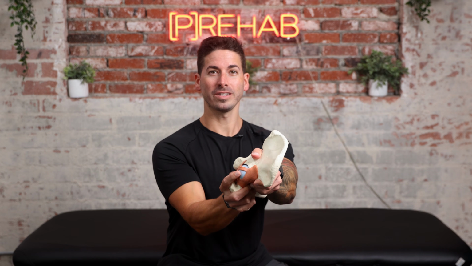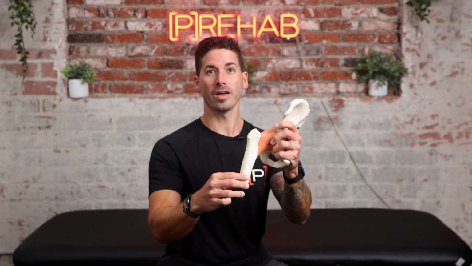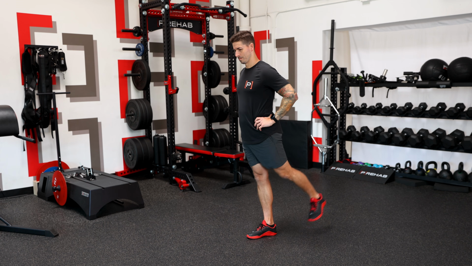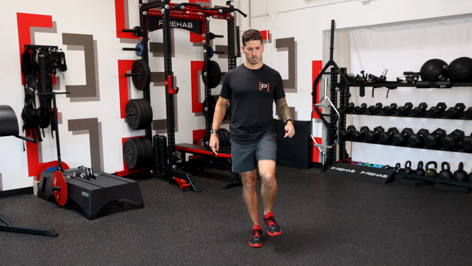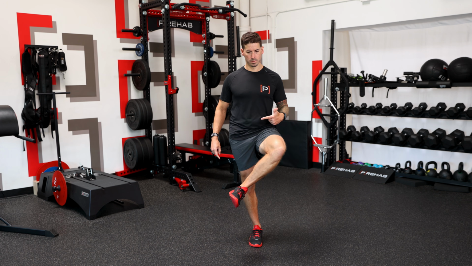Today I'm going to show you exercises you can do to improve your hip rotation mobility. The hip is a ball and socket joint consisting of the head of the femur, which you can see here, the blue part, which is the thigh bone, as well as the acetabulum, which is the socket in our pelvis. That's where the head of the femur sits. The hip joint has the freedom to move in all planes of motion. That's going to be flexion and extension, adduction, as well as abduction, and then internal and external rotation.